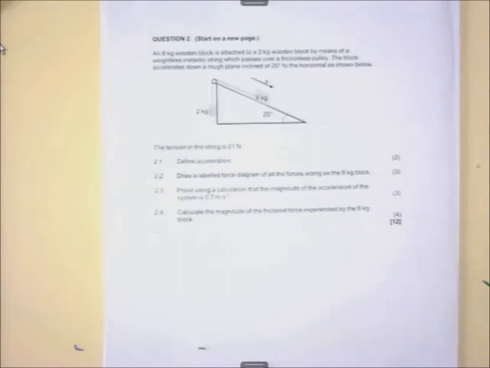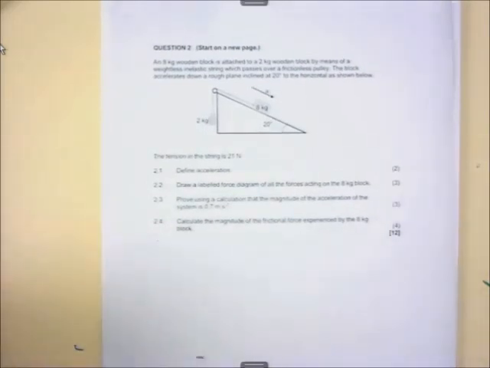The next question says an 8 kilogram wooden block is attached to a 2 kg wooden block by means of a weightless inelastic string which passes over a frictionless pulley. The block accelerates downward on a rough plane inclined at 20 degrees to the horizontal, as shown below. Now, question number 1. The tension in the string is 21 newtons. Question number 1, define acceleration.